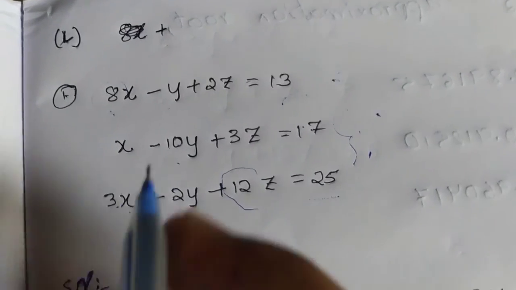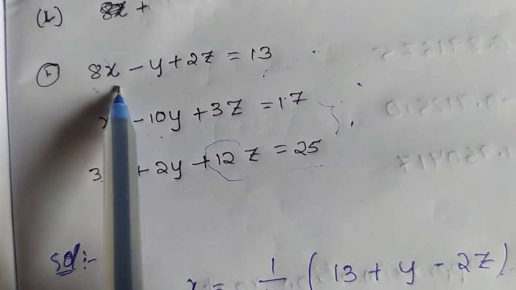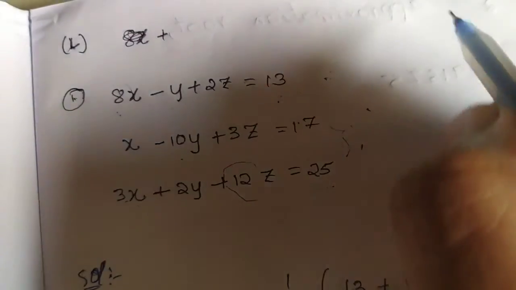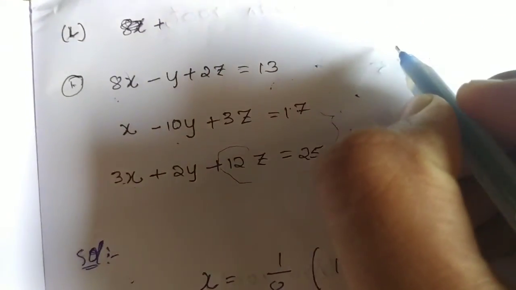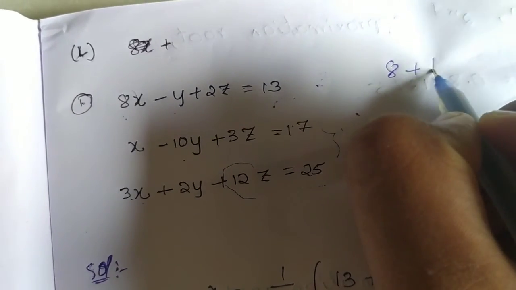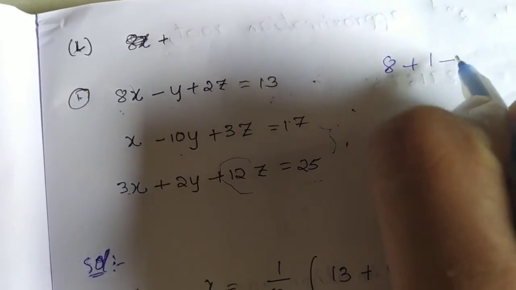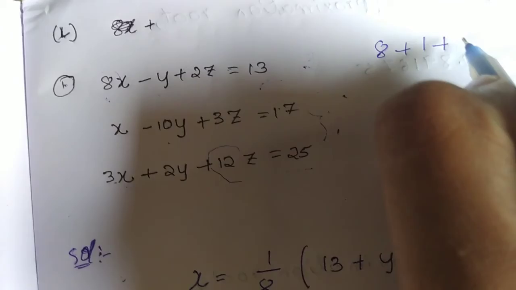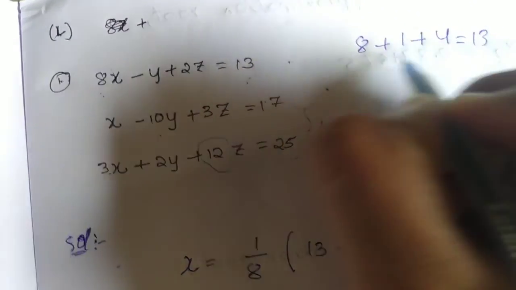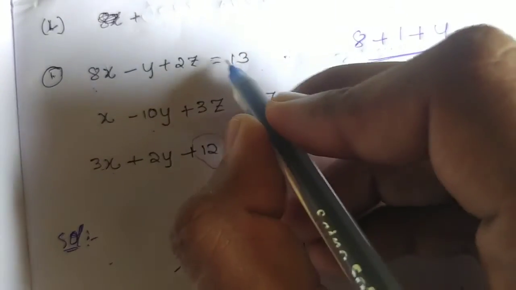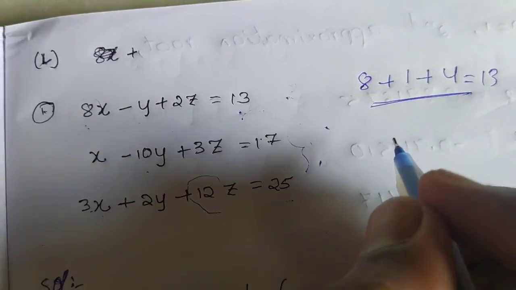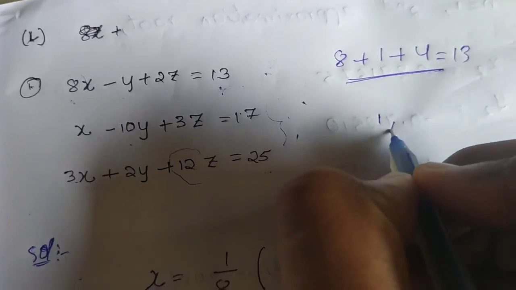As the value of x is 1, 8 into 1 is 8. As the value of y is -1, we get plus 1. As the value of z is 2, 2 into 2 is 4. 8 plus 1 plus 4 is equal to 13. So as LHS equals RHS, hence the required values of x, y, z are 1, -1, 2.